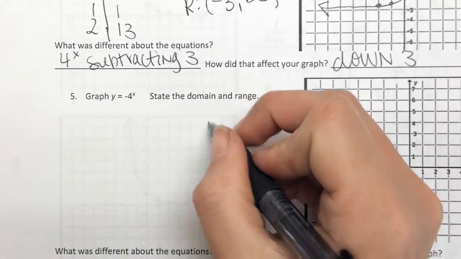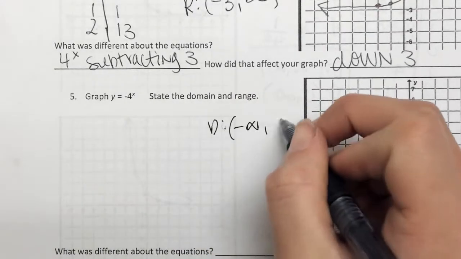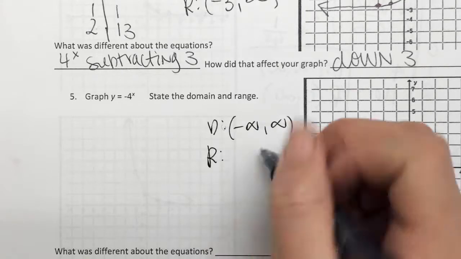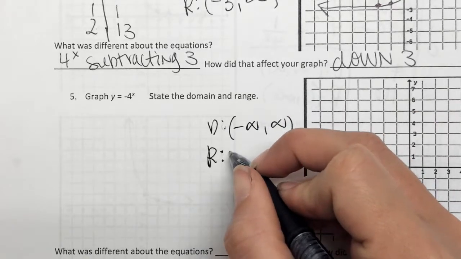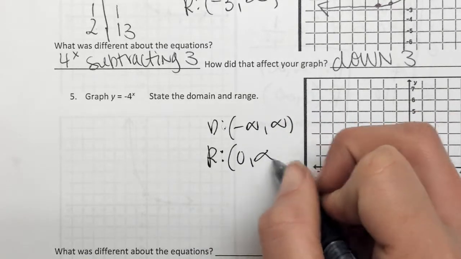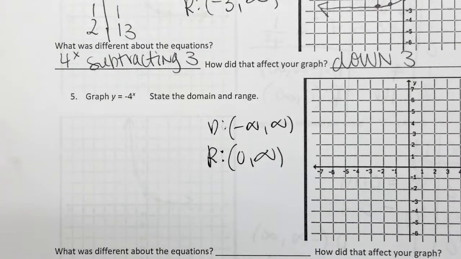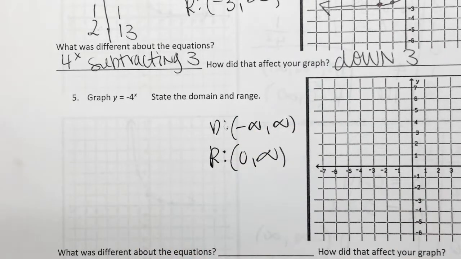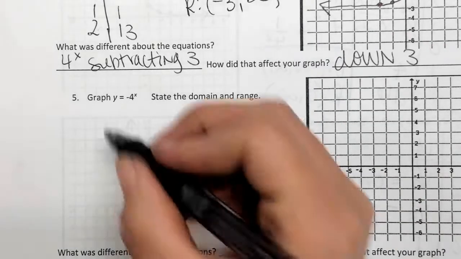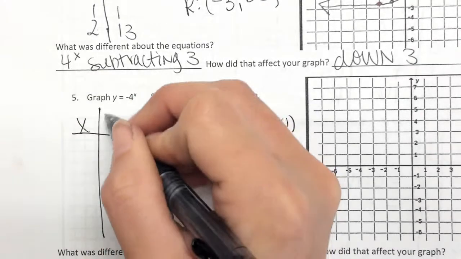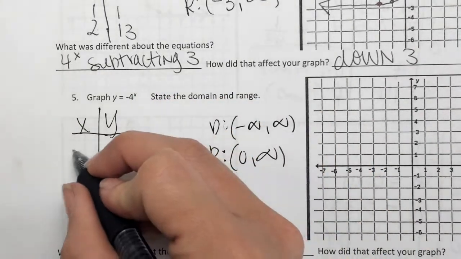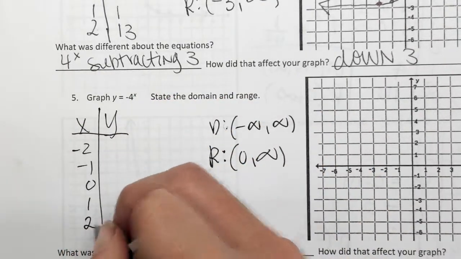So for this next one, let's find the domain and range first without graphing it. What's the domain going to be? Infinity. What's the range going to be? 0 to what? Good. So you can find domain and range without even graphing it. But now we are going to graph it. Wouldn't it reflect since it's negative? Correct. Let's figure out what axis it reflects over. We're going to use the same x values.